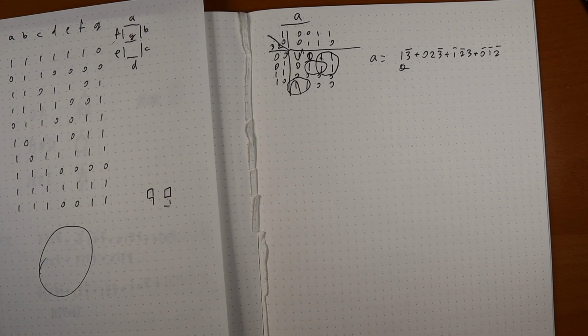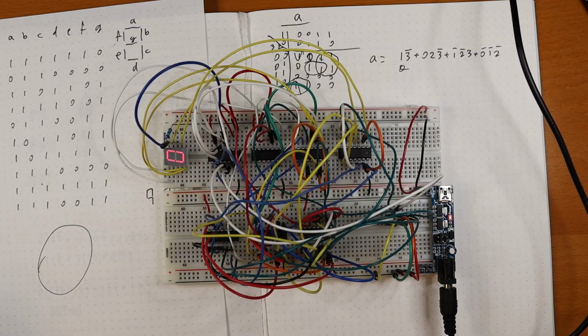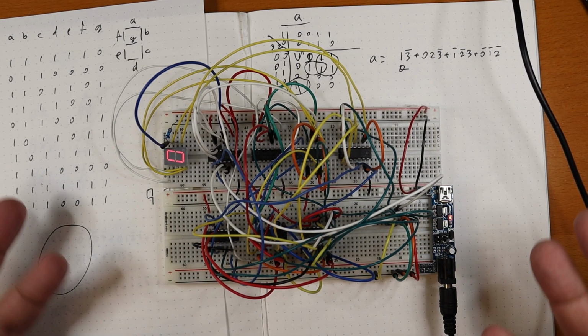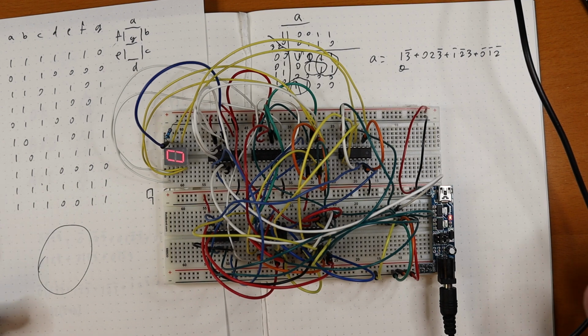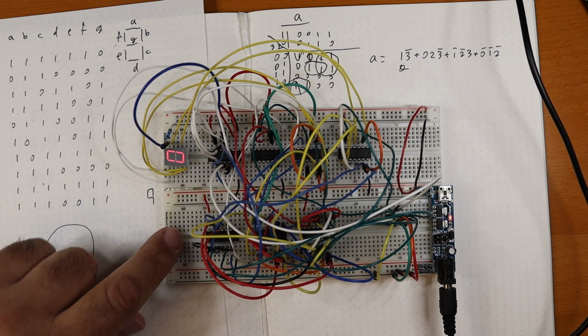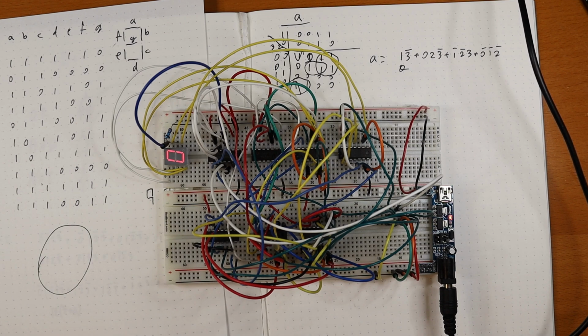But wait a minute, we've already seen it in action, and well, it's not exactly nice. It's not huge. It's just 7 chips, which means at most, this is 28 logic gates. How did I do that? Well, I'll give you 2 hints.